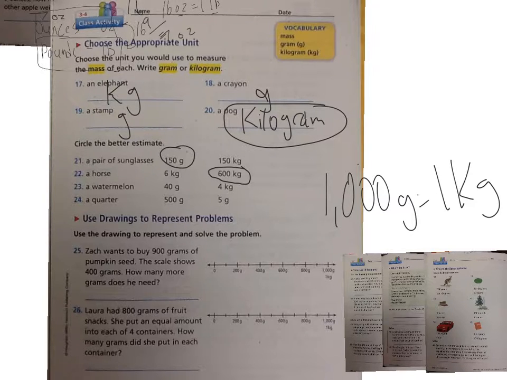So if it helps you out at all, because this helps me a little bit, 1 kilogram would equal right around 2.2 pounds. So if you know something's about 5 pounds, then it's going to be about 2 kilograms. Okay, so if that helps you out at all. So a horse at 600 kilograms, that might be about 300 pounds.